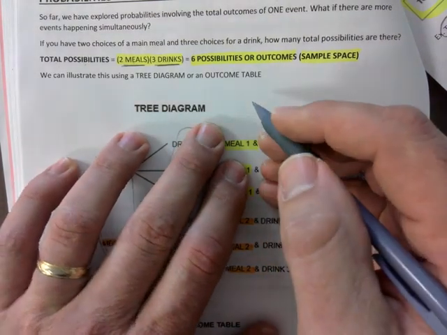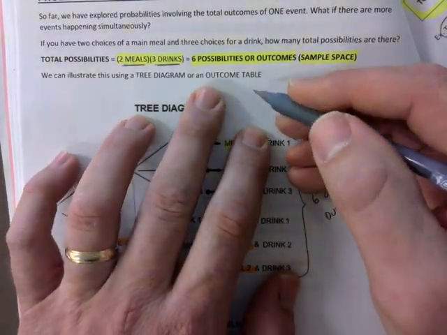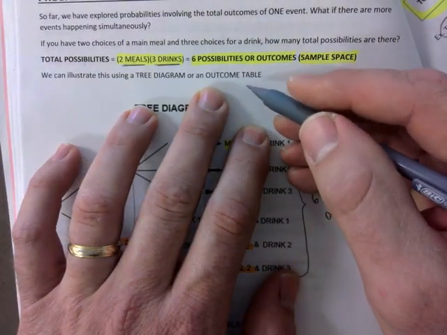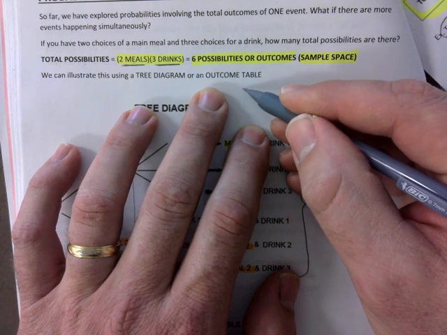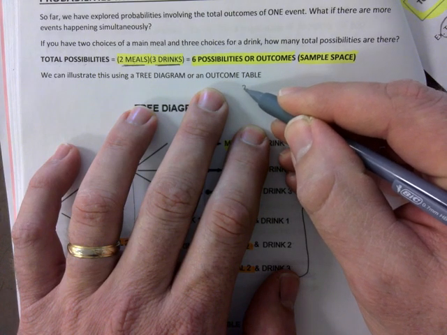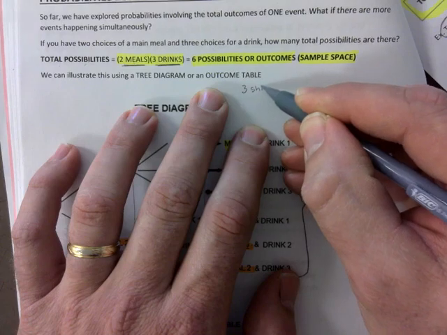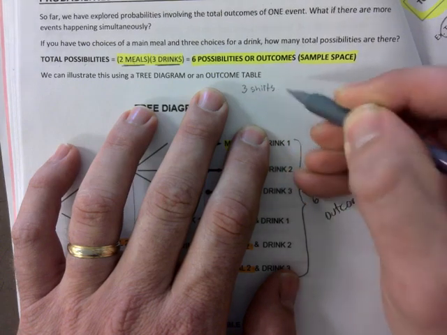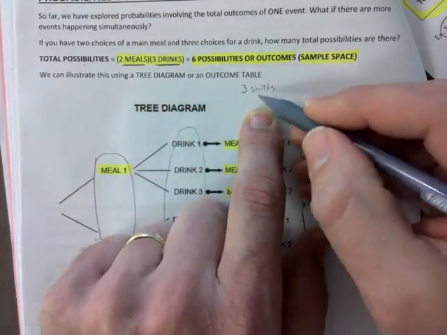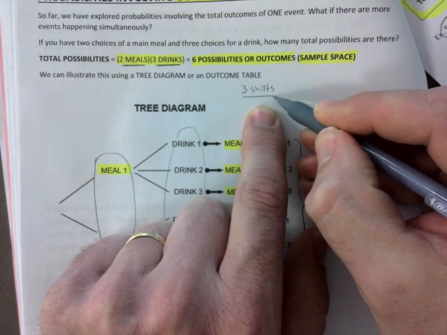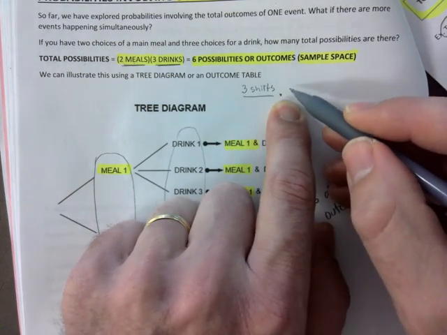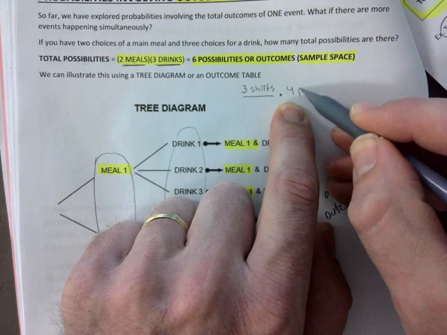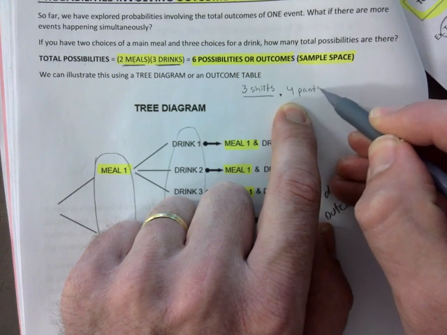Let's do a quick side note here. If I had 3 shirts, so they're all different colors, that would be my first event. And I had 4 pair of pants, they were all different.